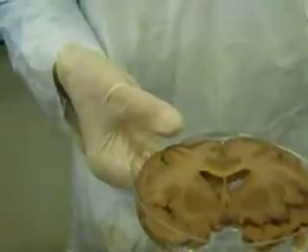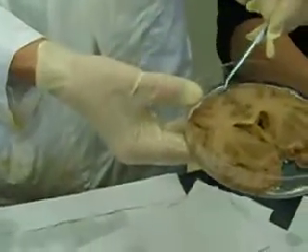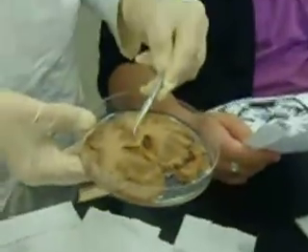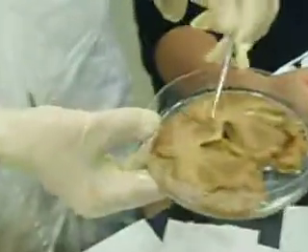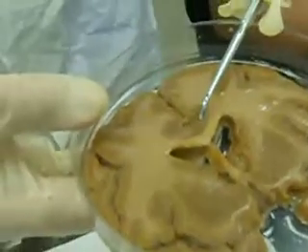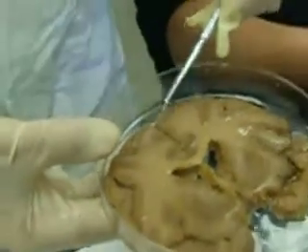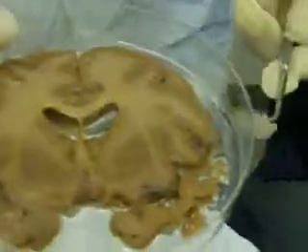Okay. So now just note, this sequence over here can be asked on any slice that shows it. Callosal sulcus, cingulate gyrus, cingulate sulcus, medial frontal gyrus. It's all there.